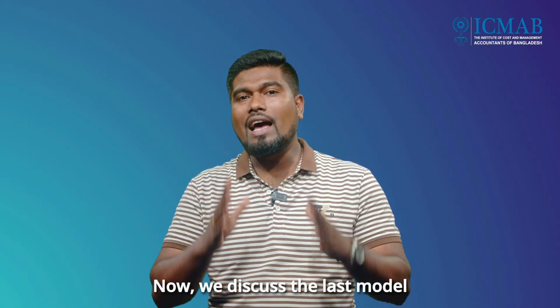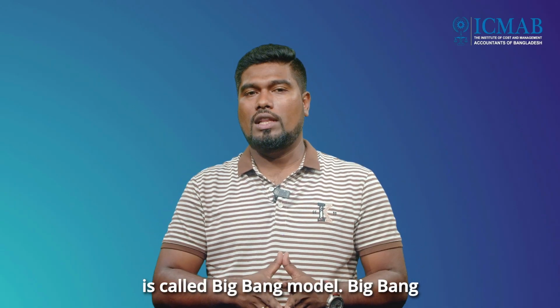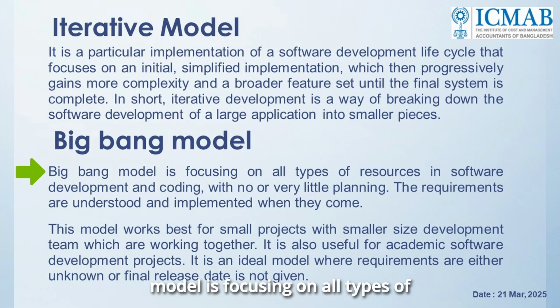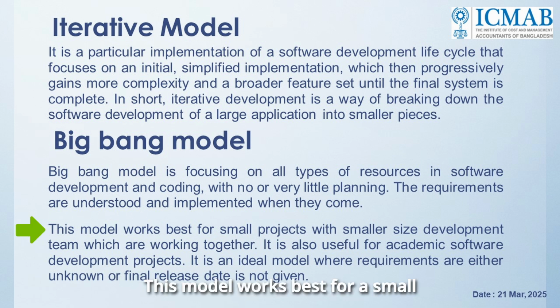Now we discuss the last model, called the Big Bang model. The Big Bang model focuses all types of resources on software development and coding, with little or no planning. Requirements are understood and implemented as they come. This model works best for a small project with a smaller development team working together. It is also useful for academic software development projects. It is an ideal model where requirements are either unknown or the final release date is not given.